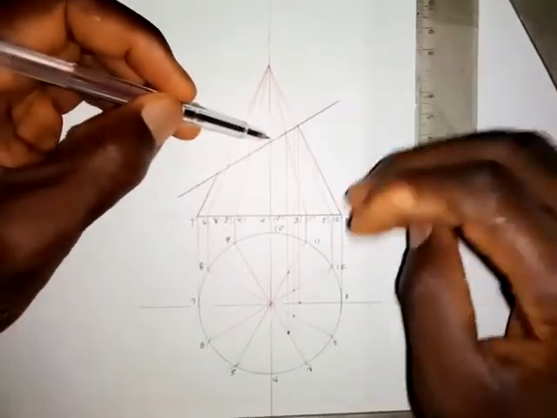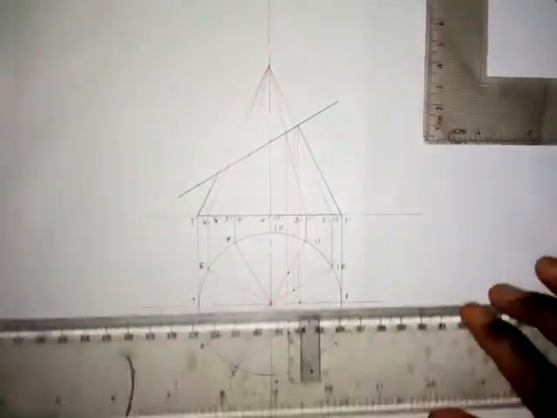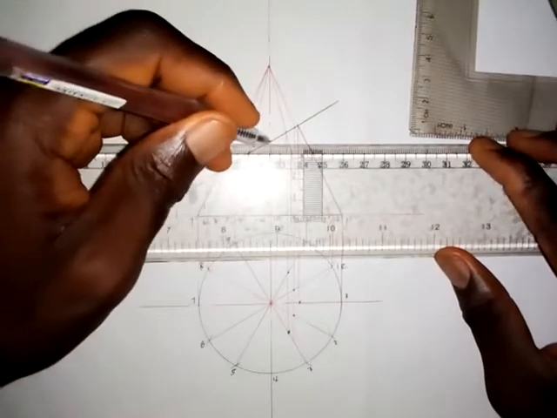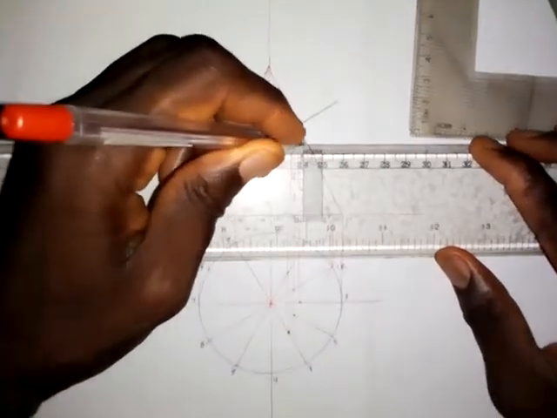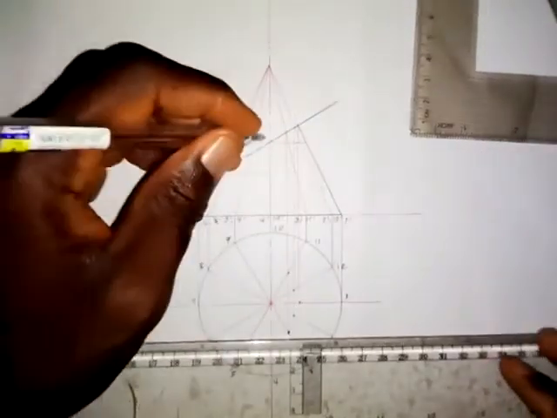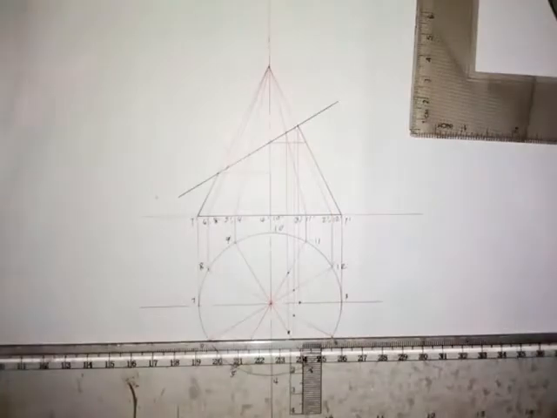So for us to get point 4 and 10 on this vertical line, what you need to do is this. Just take your T-square, bring it to this point, then draw a horizontal line from this point, so you touch this slant side of the cone at this point.